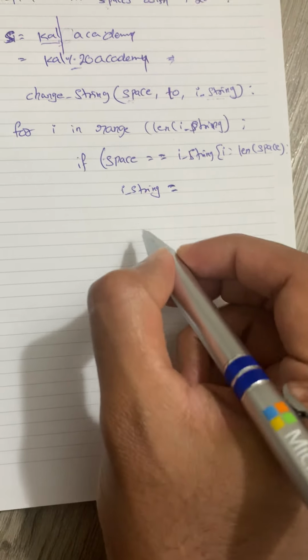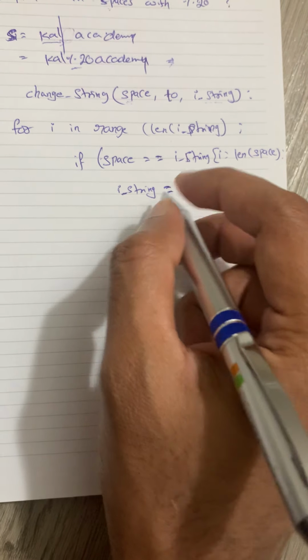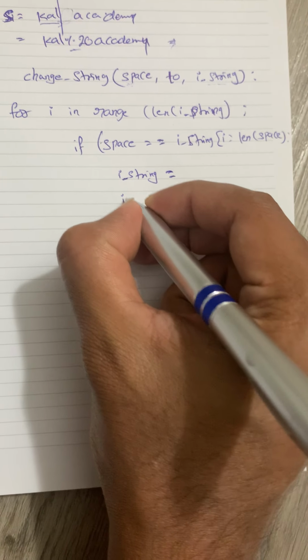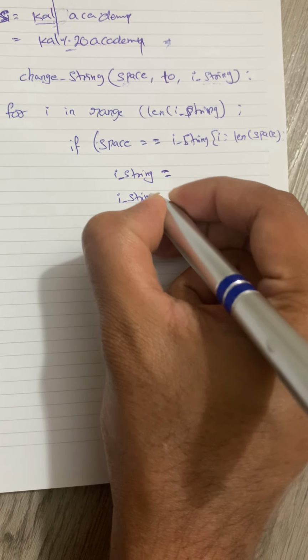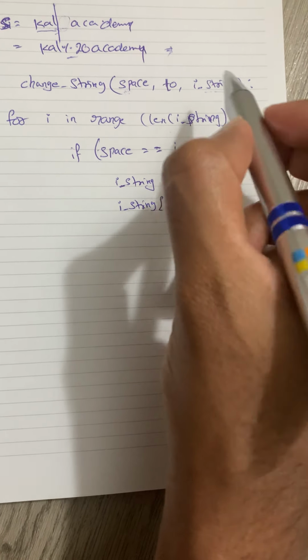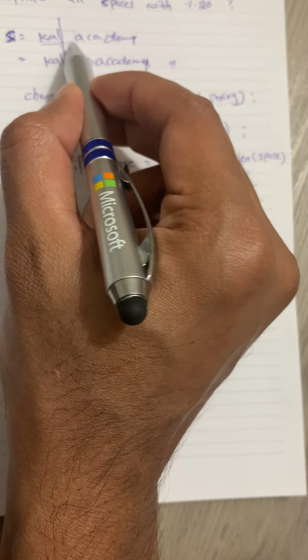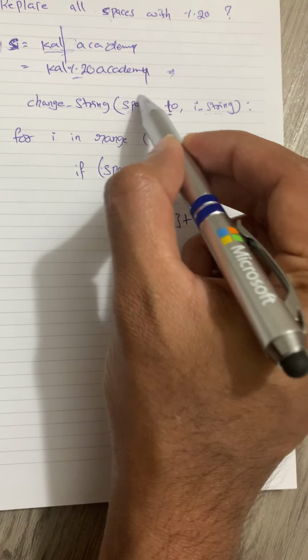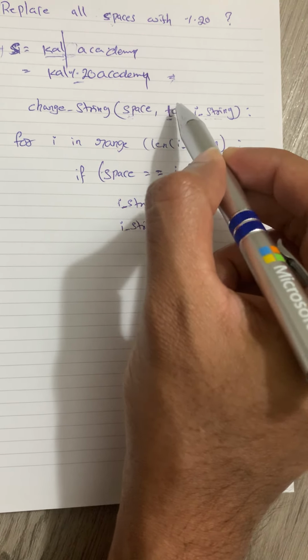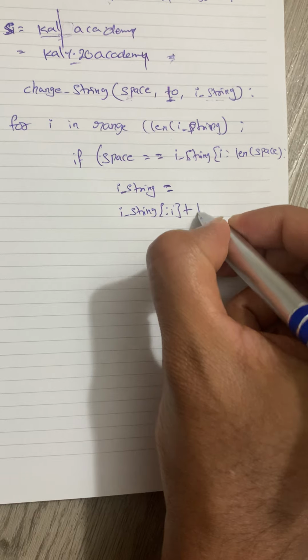So now we need to change the input string: input string till I, plus, since we found the space here, instead of a space we will be having the percentile 20, which is 2 here.